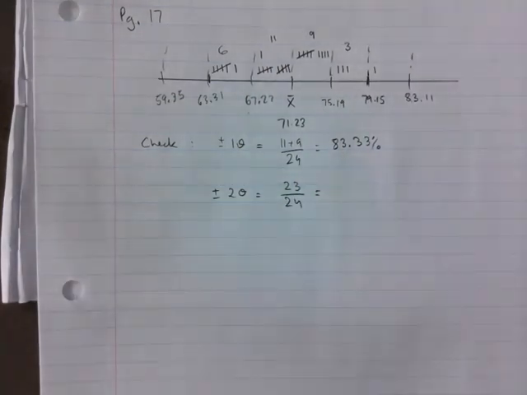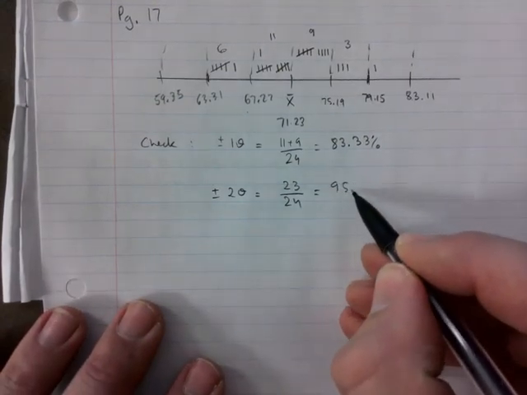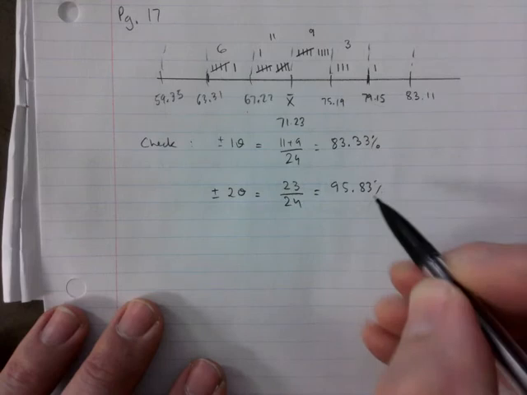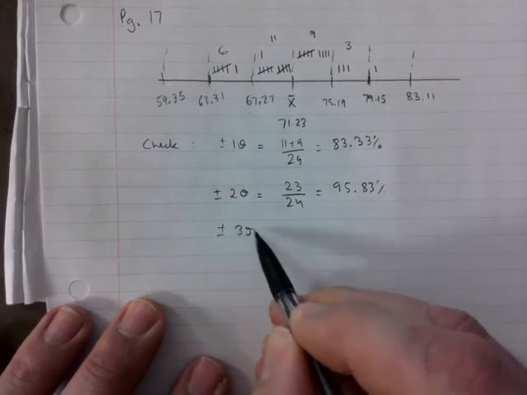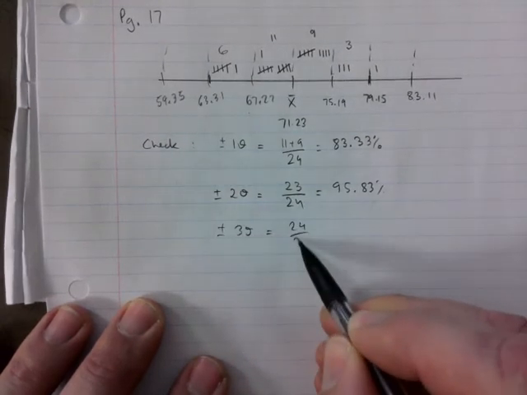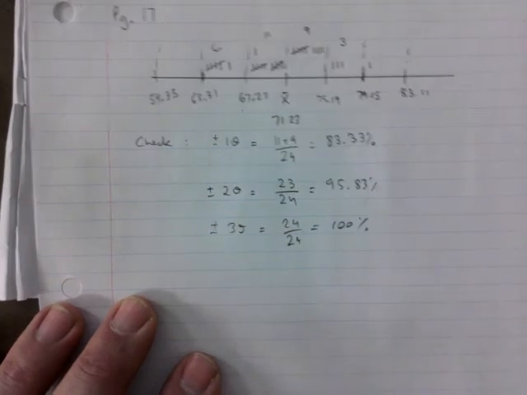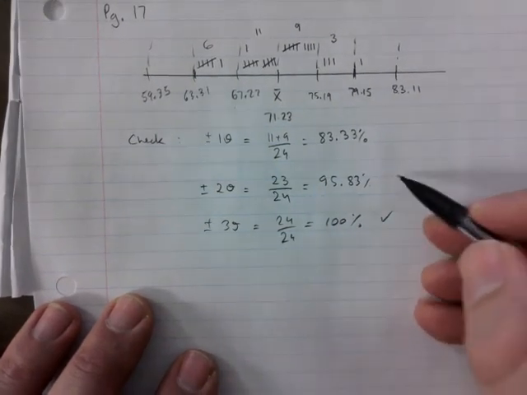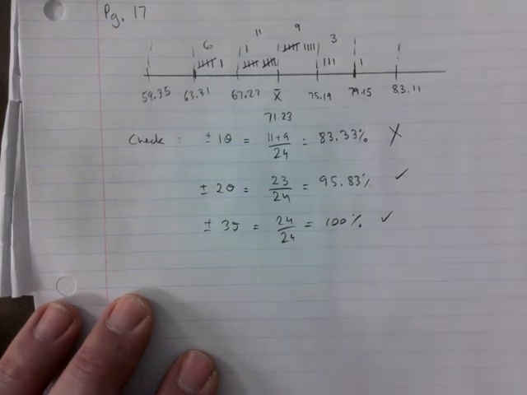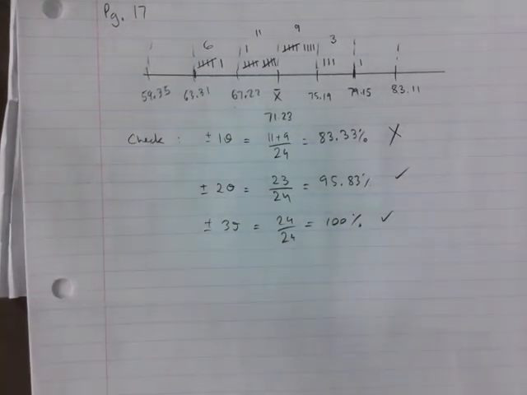This is probably a fail already, right? 95.83%. Plus or minus 3, that's usually 100 anyway. So we would say check, check, but it fails that first category, okay? It fails the first one.